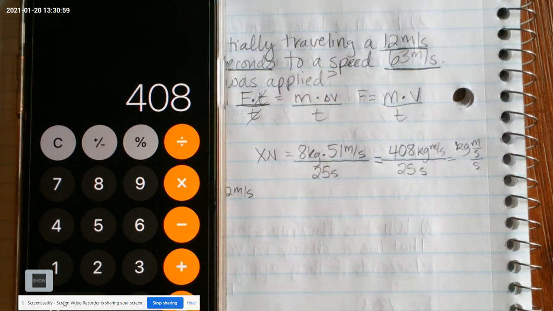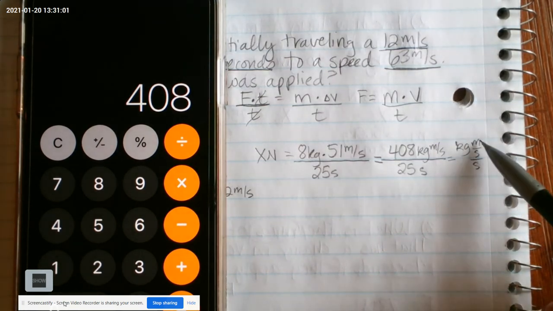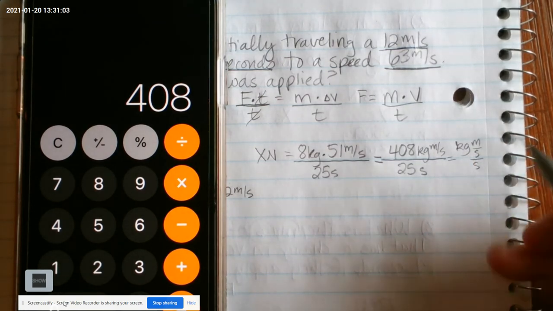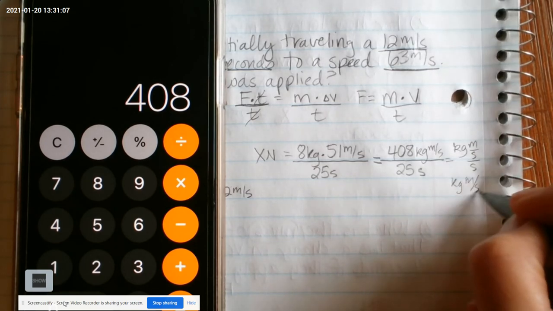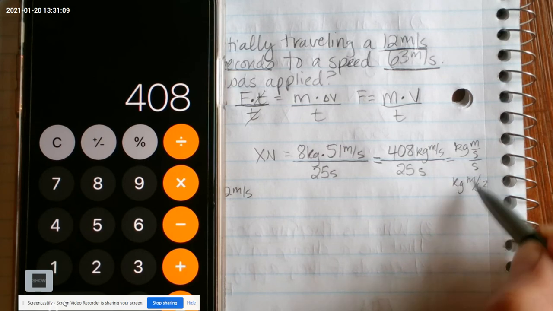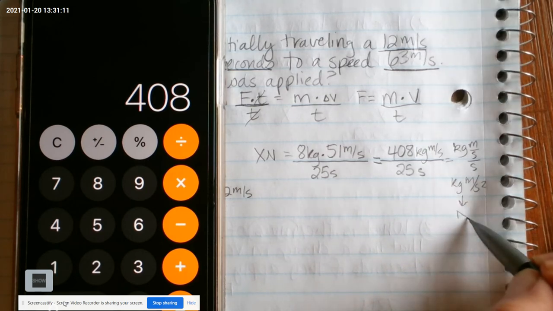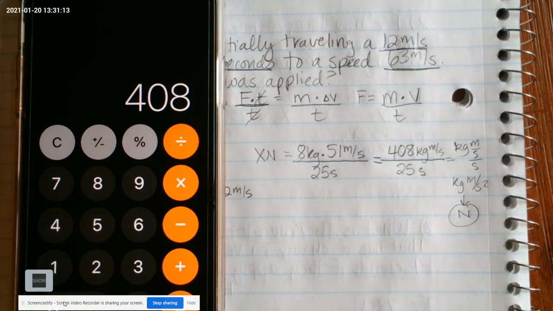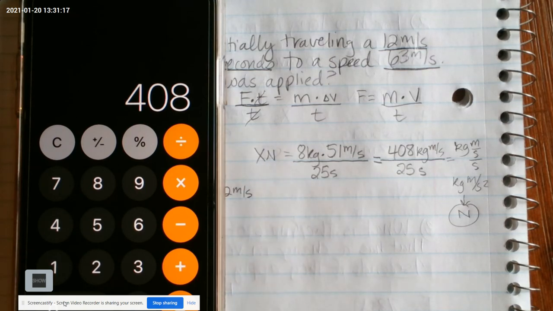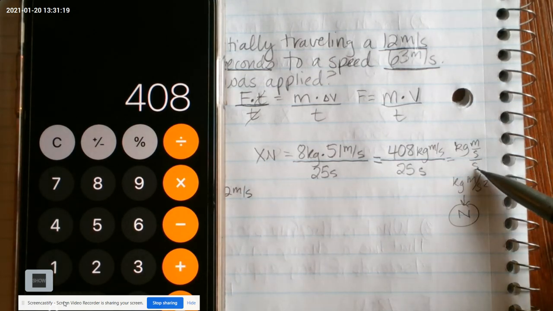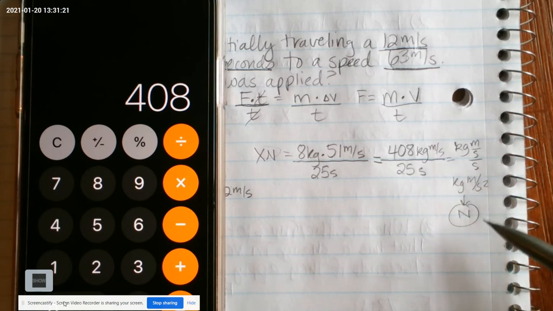What's that? That's a kilograms meters per second squared. And what is a kilograms meters per second squared? A kilograms meters per second squared is a Newton. Remember that? So that's what we need. That's how we got the Newton out of this.